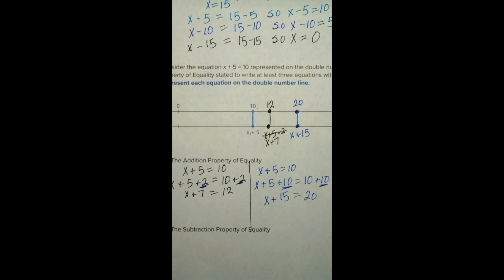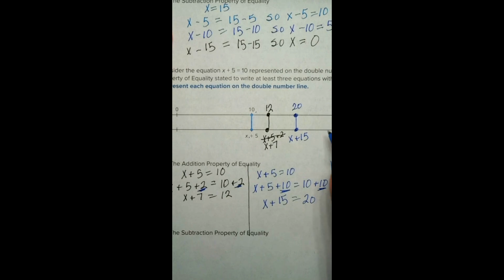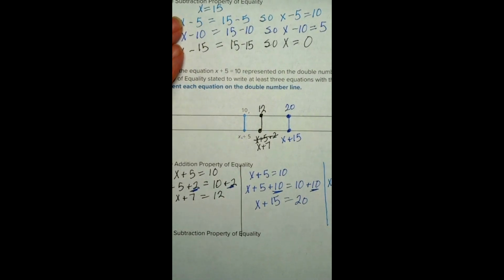Okay, and let's do one more. Let's see, we have x plus 5 equals 10. Let's see, x plus 5 plus, I don't know, let's add 15 on to each side. 10 plus 15.